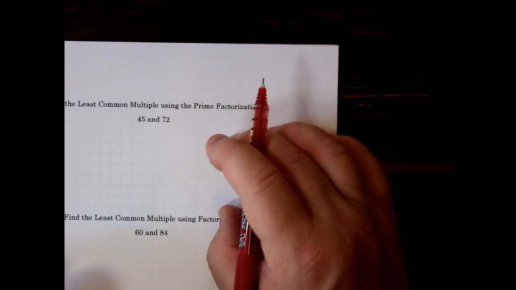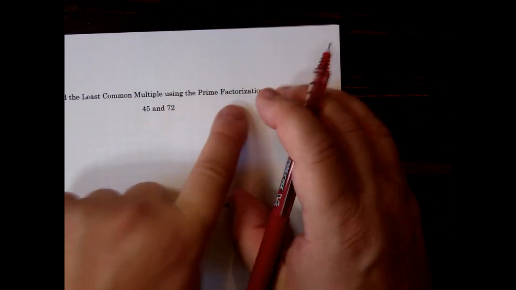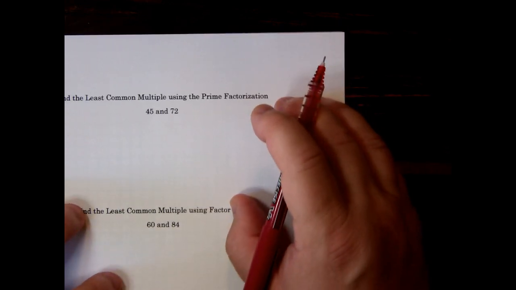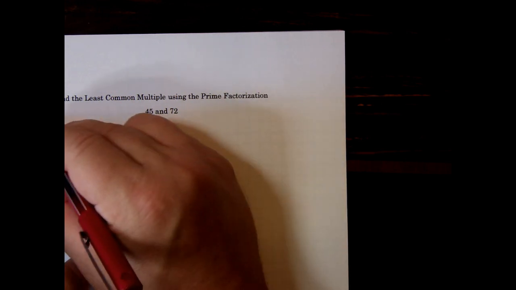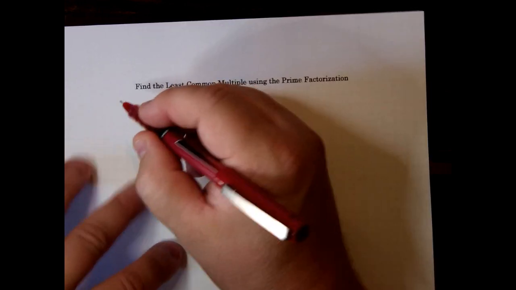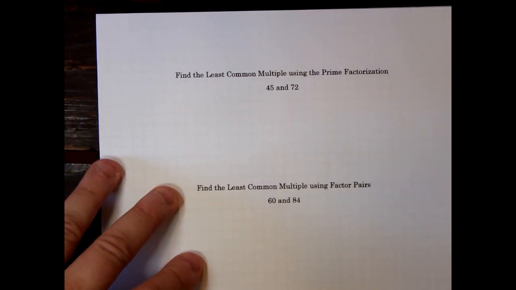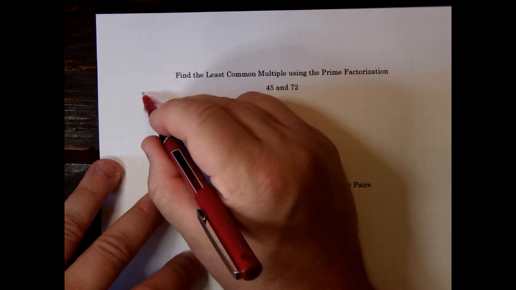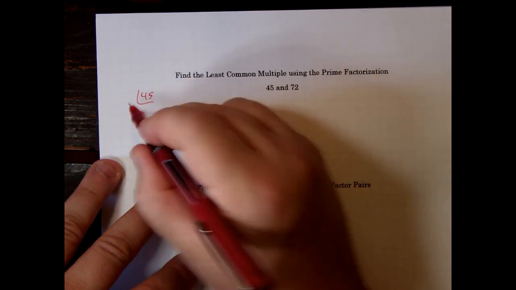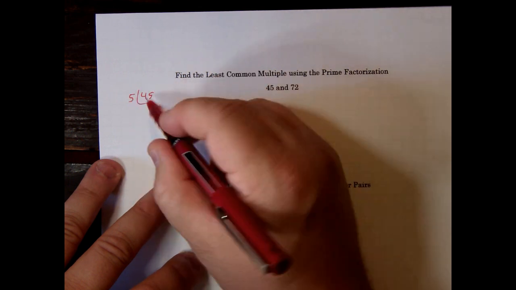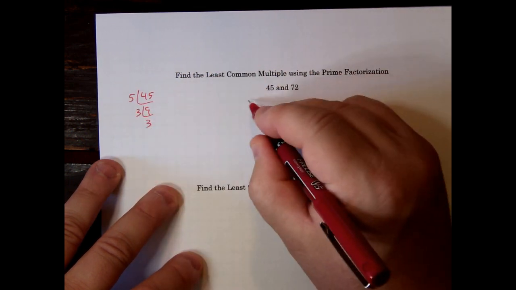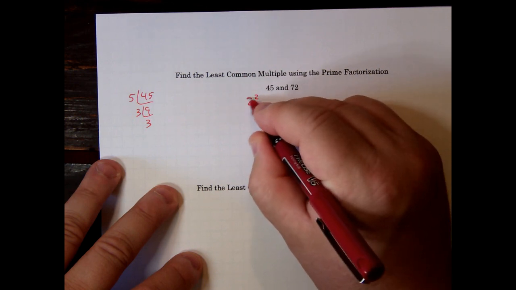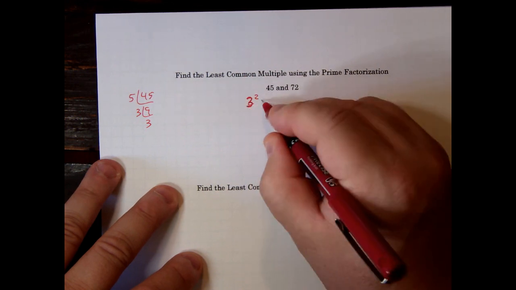But let's look at the prime factorization. So 45 and 72. For the prime factorization of 45, I can divide out a 5, which leaves 9, that's 3 and 3. So 3 squared times 5 is 45.